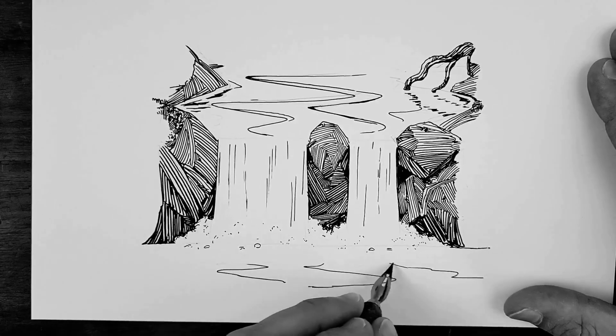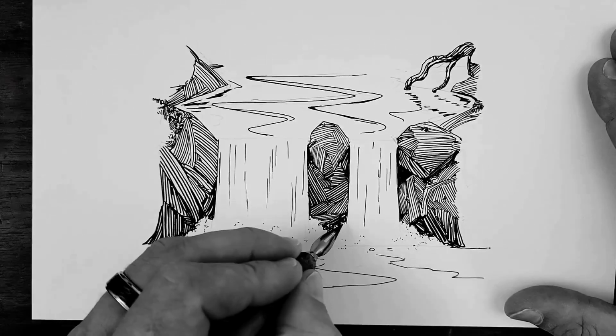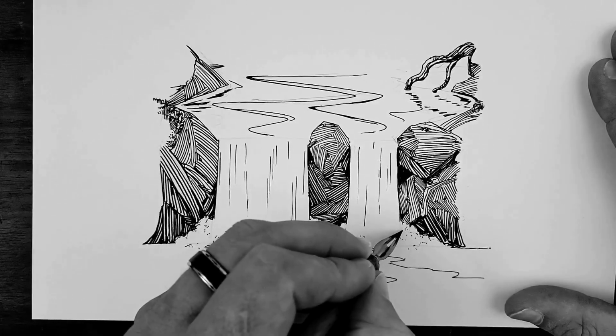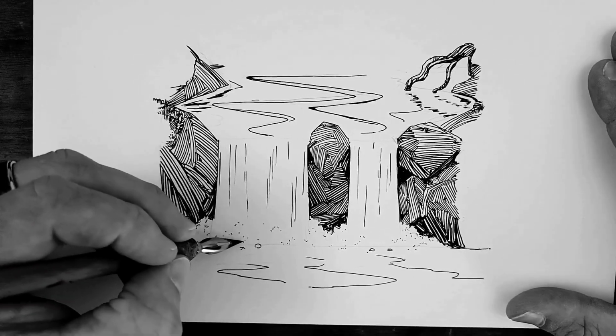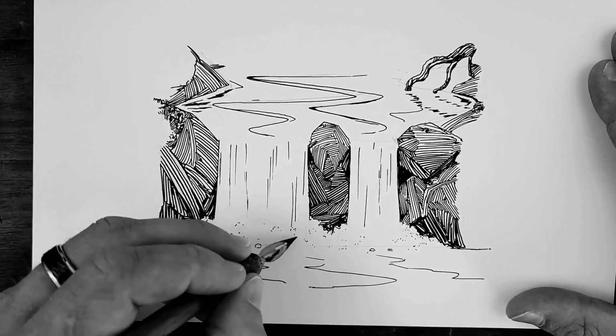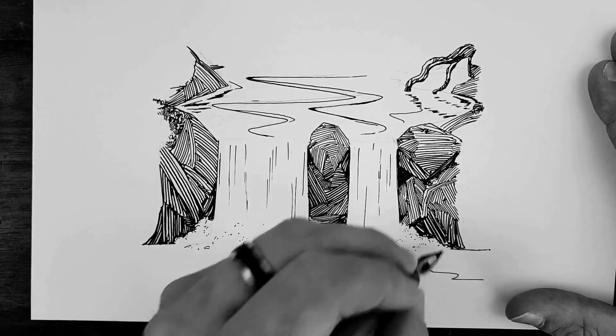Just like that. And again, it doesn't have to be uniform. It can be little darker patches, lighter patches, sort of whatever you want to make it.